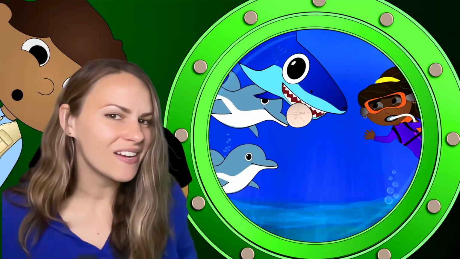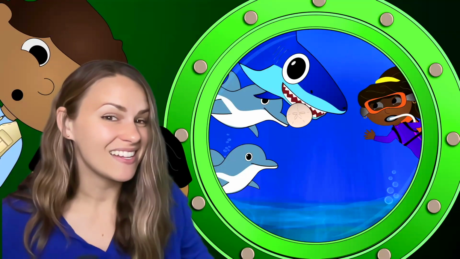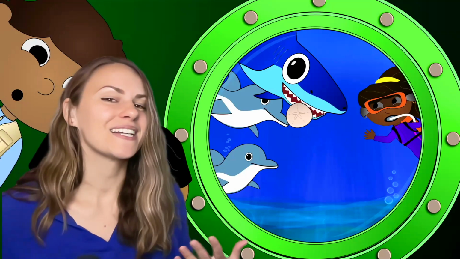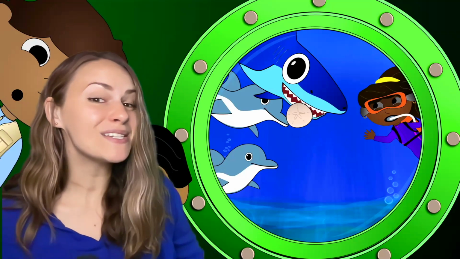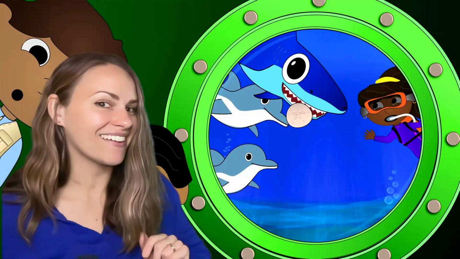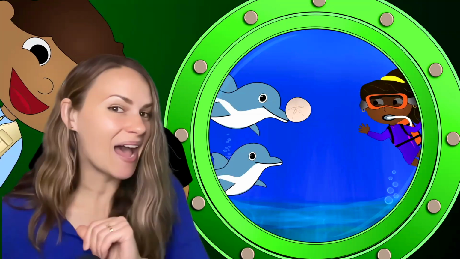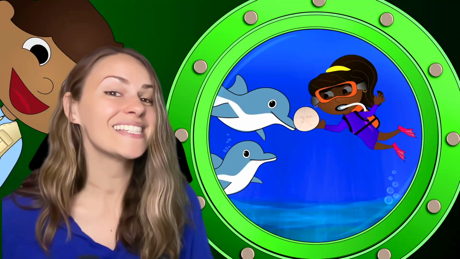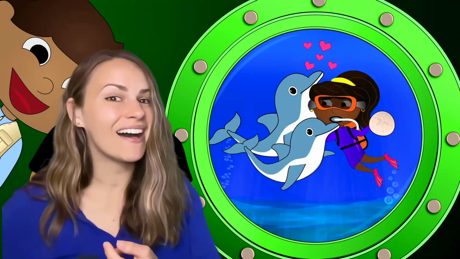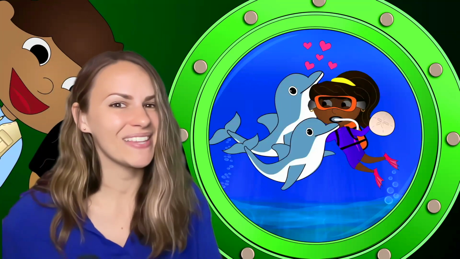So whenever another animal shows up and tries to take the sand dollar from us, we are going to tell the animal to go away. So we're going to say, go away, please don't take it, leave us alone, that's our sand dollar. Bye-bye, shark. Grab the sand dollar. And then we're going to say, thank you, dolphins. Aw. And she gives them a hug for being so kind and sharing with us.